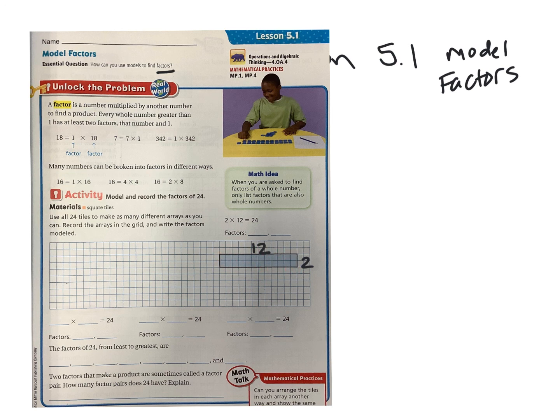If we were finding area, we don't want to have to count everything inside of there. That would take too long. We learn that the length times the width gives me the area. Area is going to be the length of the rectangle times the width of the rectangle. So if we have the length of 12 times the width of 2, then we know there's 24 in there. The factors are 2 and 12.